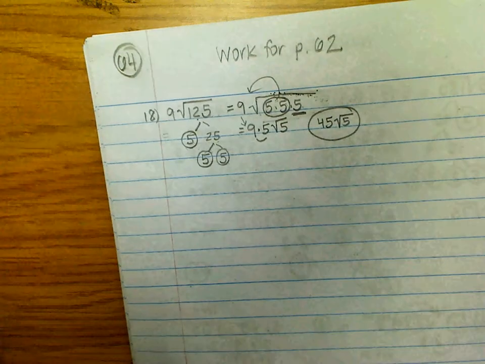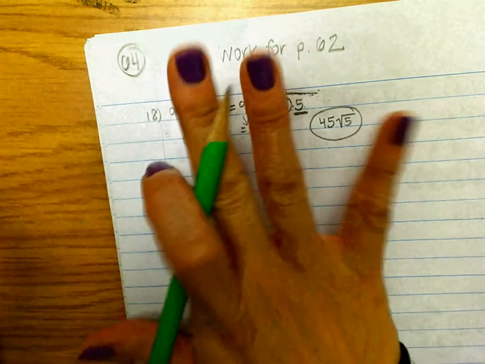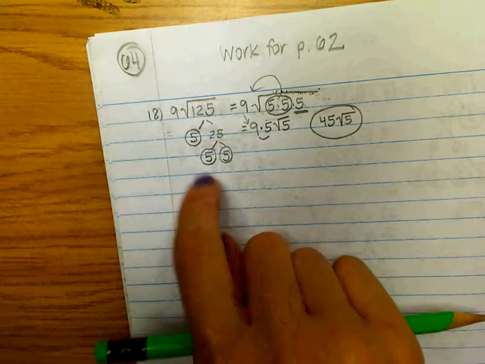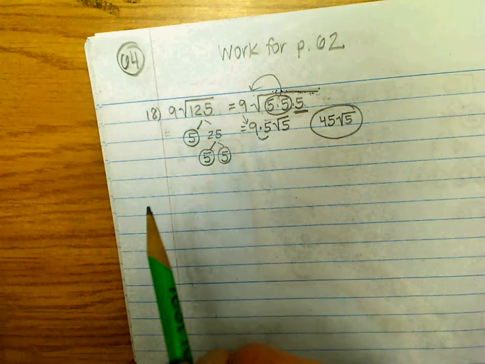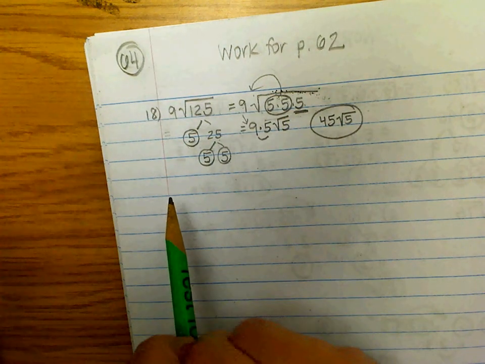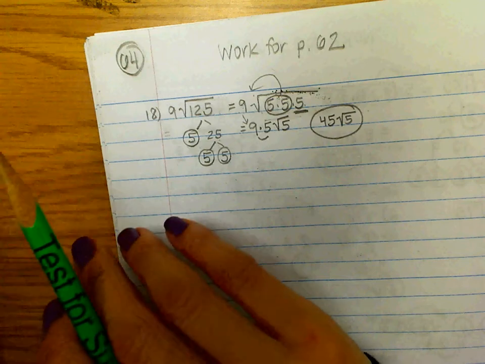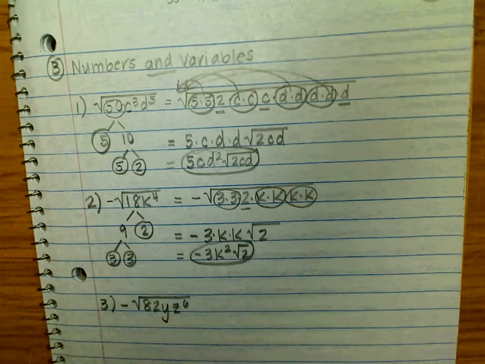Okay? So this is just working with numbers. The only thing about number 18 was that you had a number waiting outside already, so when you bring a number outside, you'll just have to make sure it gets multiplied into the mix. Alright, so that's number 18. Now I'm going to go to the 2 problems that include variables. So that's on page 65.